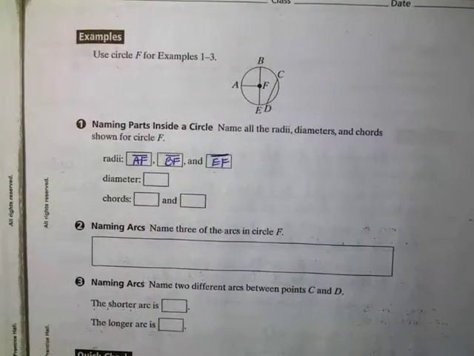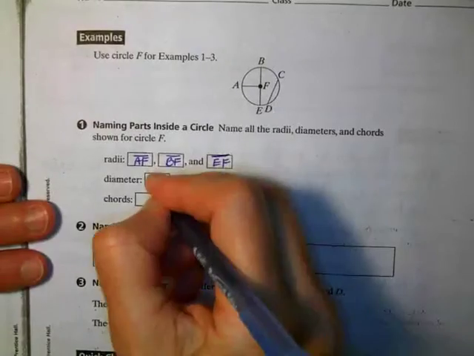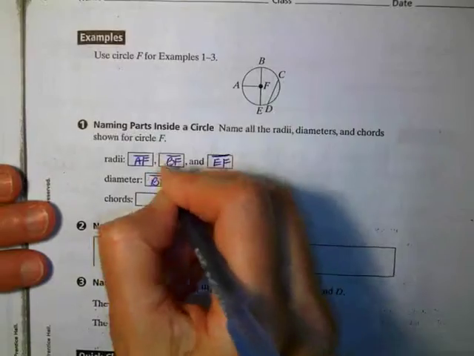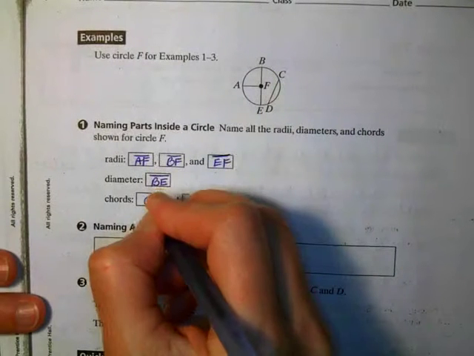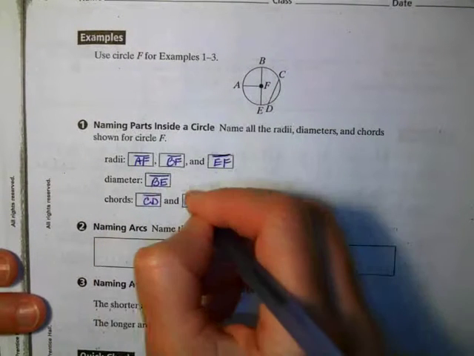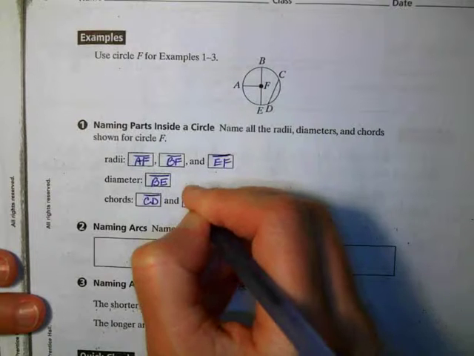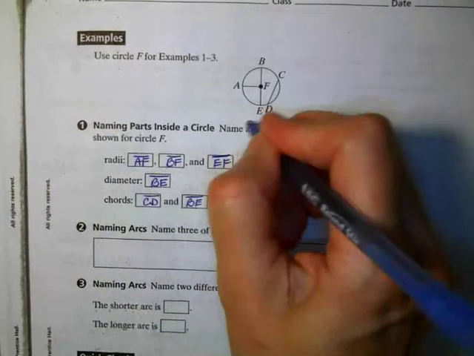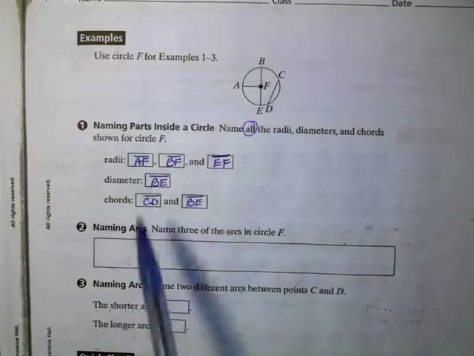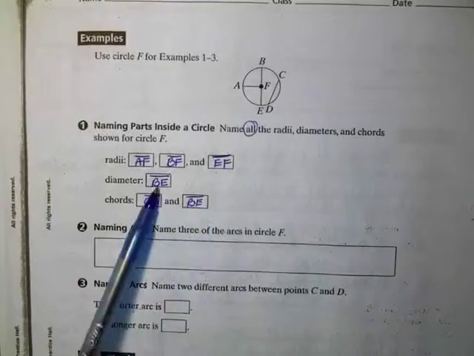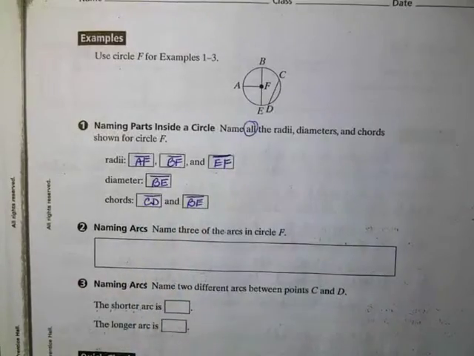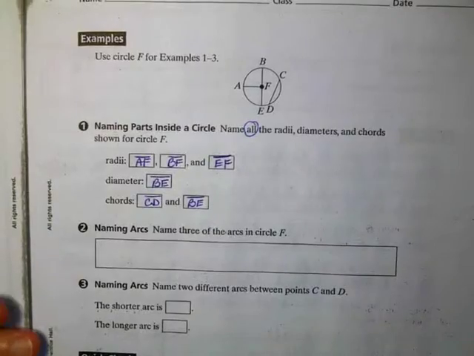Again, use your segment symbol with that. The diameter in this particular circle is segment BE, or segment EB if you choose. And the chords are segment CD and segment BE. Because it said name all, okay? If it just says name the chords, I would probably not include BE because it's been named as a diameter. But since it said name all of them, you want to be sure that you overlap.